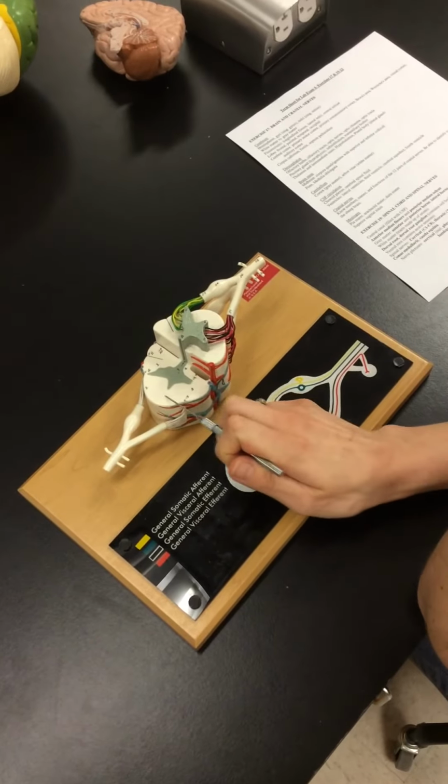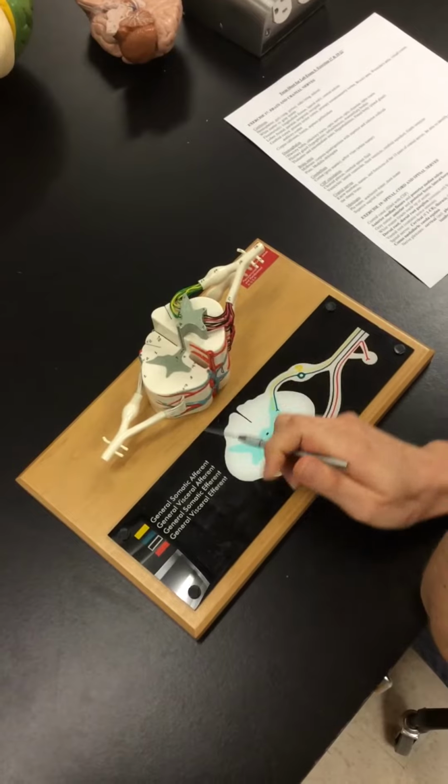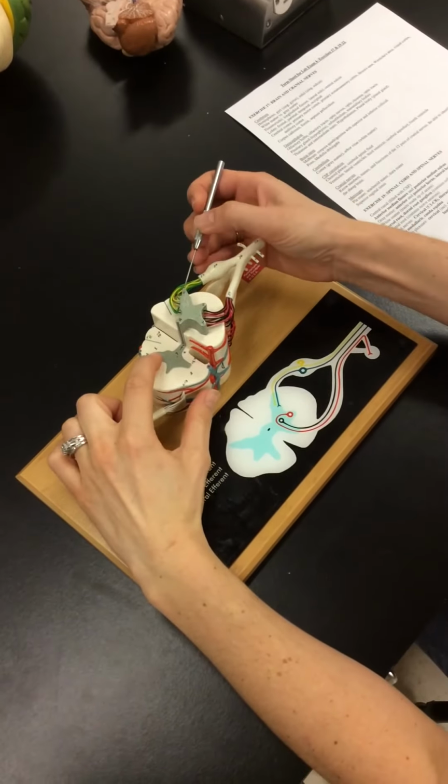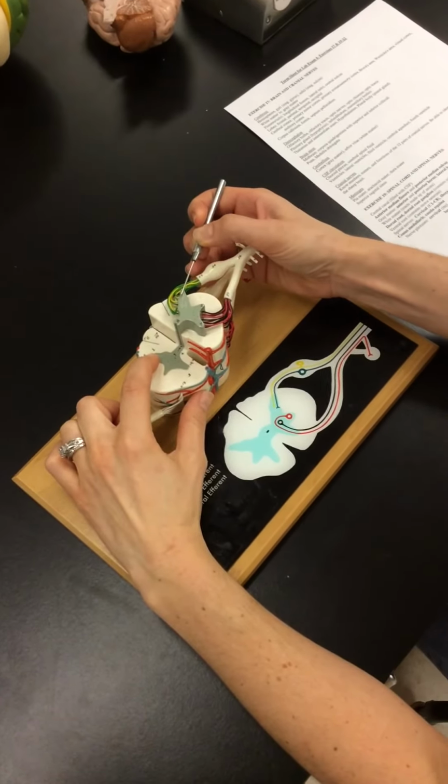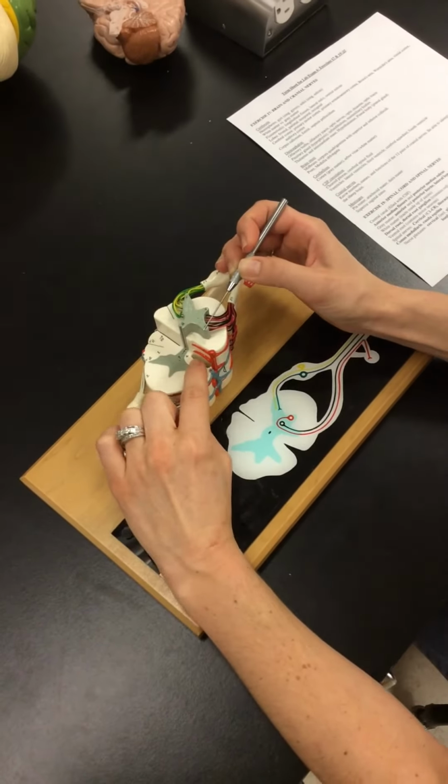White matter, okay, surrounds the gray matter. Then the gray matter, I have my posterior horns, I have my lateral horns, and I have the anterior horn.